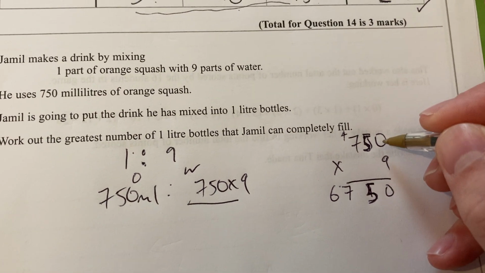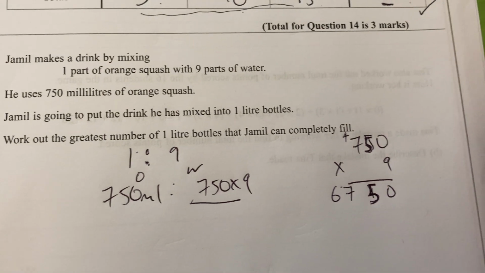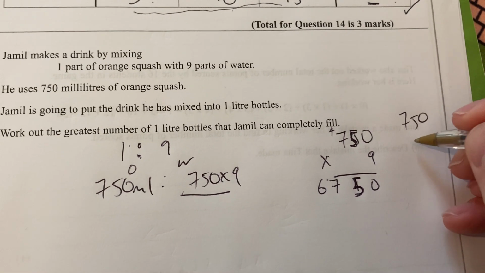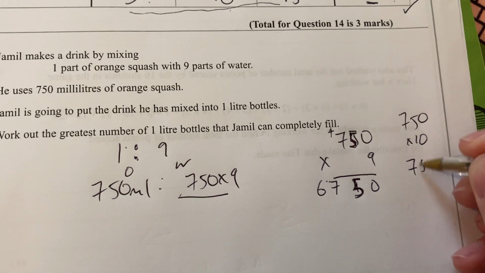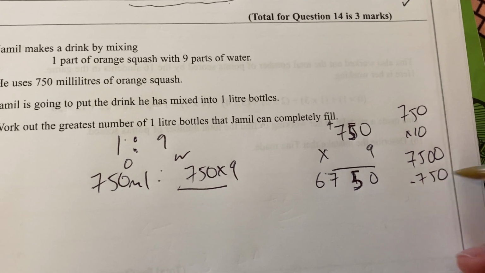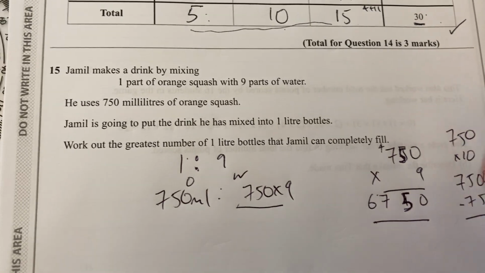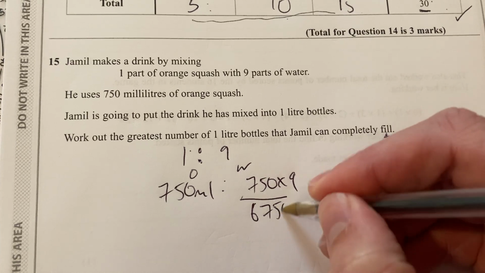So that's 0. 9 times 5 is 45, so I should have put the 5 there. Another way you could have done that was 750 times 10, which is 7,500, and then subtract one lot of 750. Either way, you get 6750 mils.